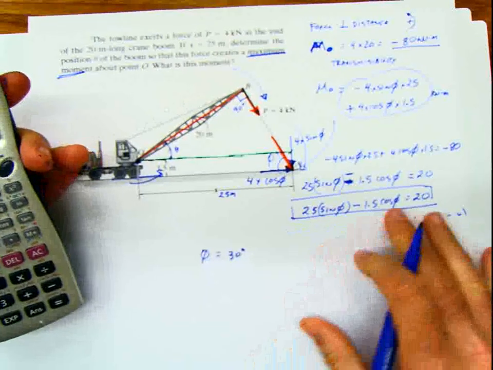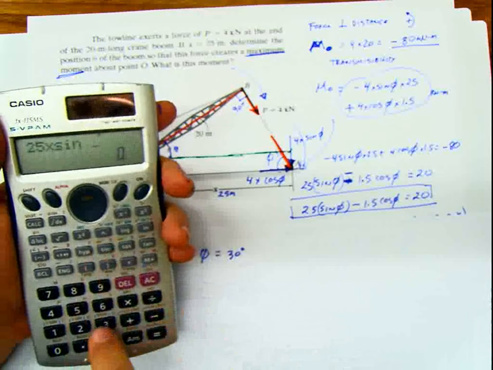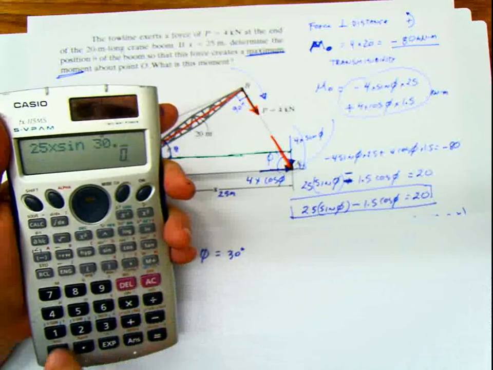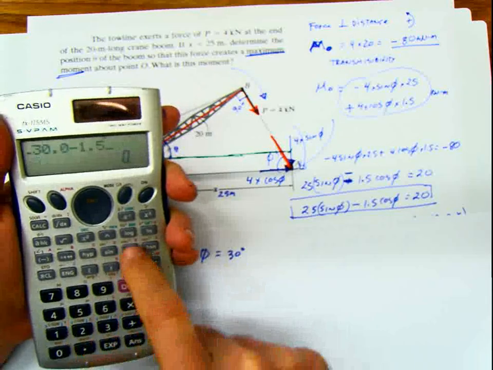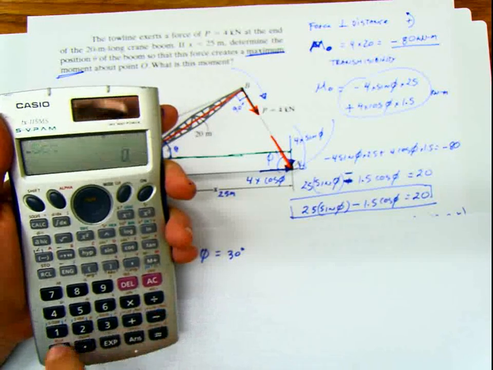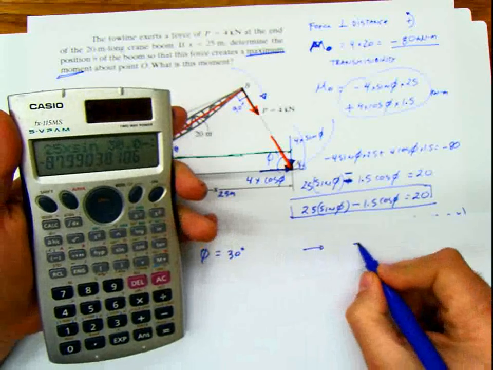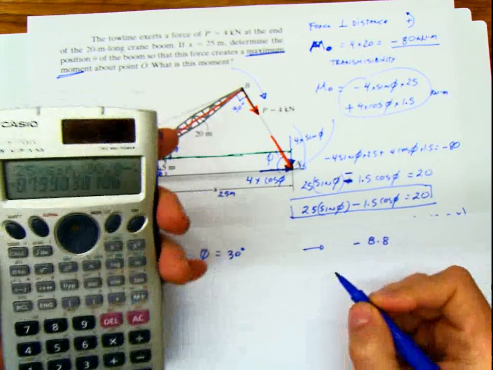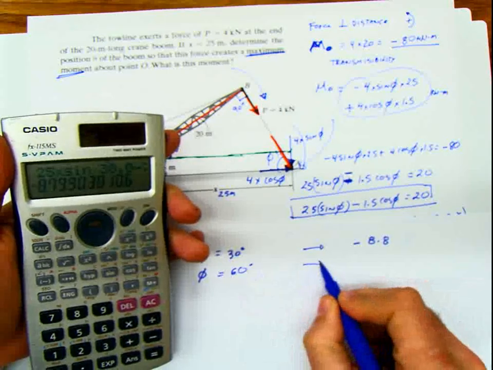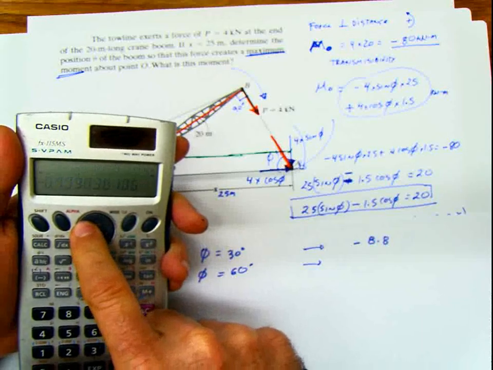And then I'm going to put this equation here. I'm going to put 25 times sine of 30.0, in parentheses, 30.0 minus 1.5 cosine 30.0 minus 20. And this has to be 0. It's not 0. The value that I get is negative 8.8. Well, let's try with phi equals 60 now and see what value I'm getting. If it's 60, I just have to go here and change my 30 for 60.